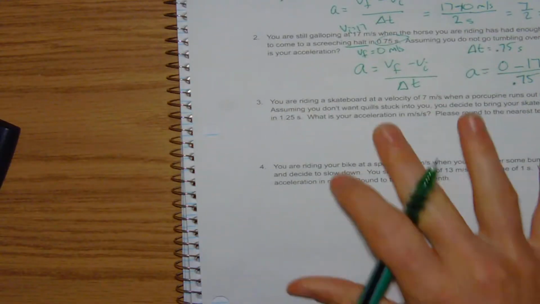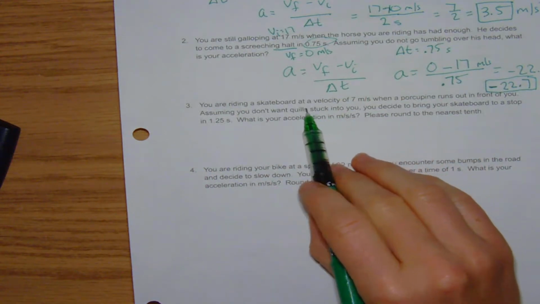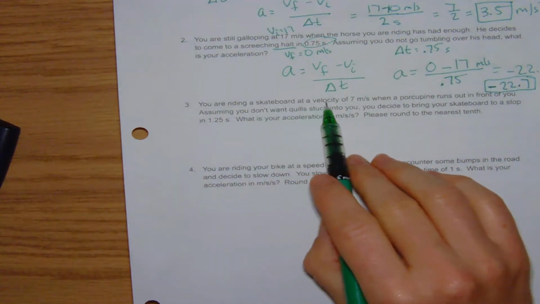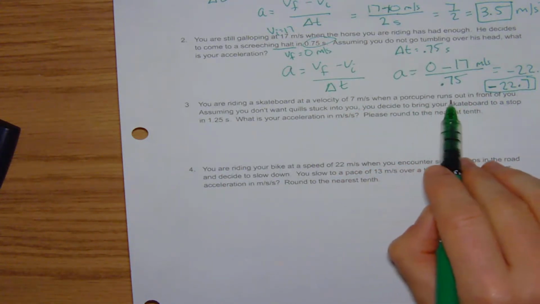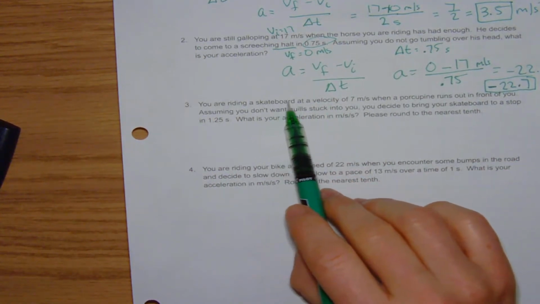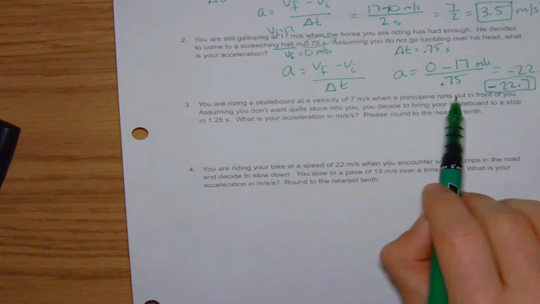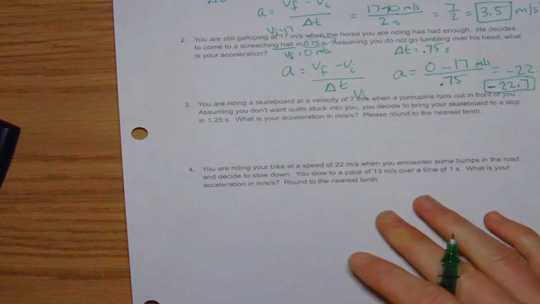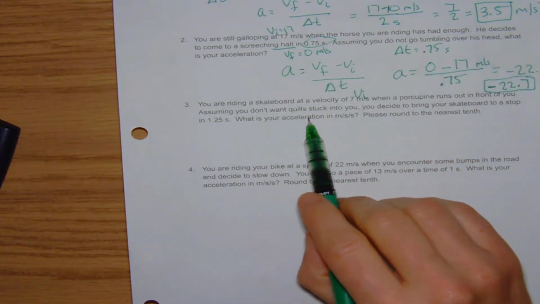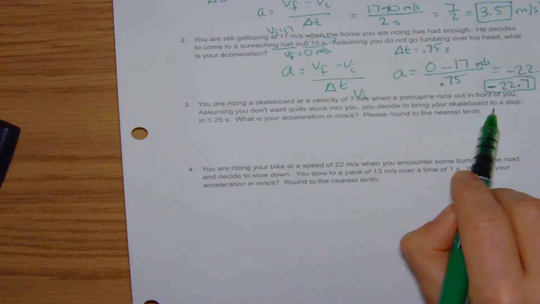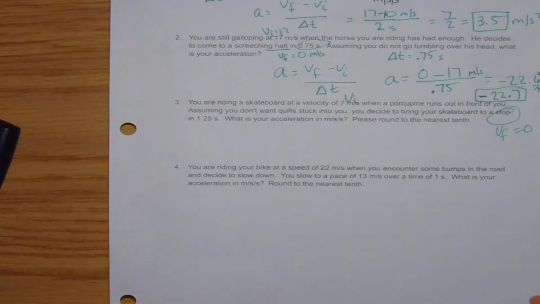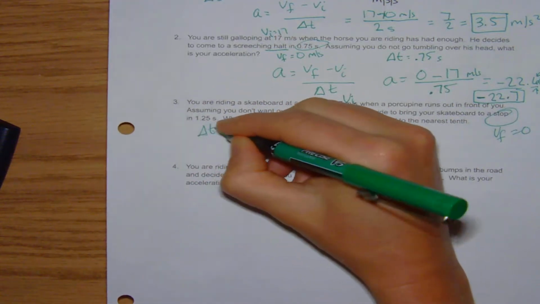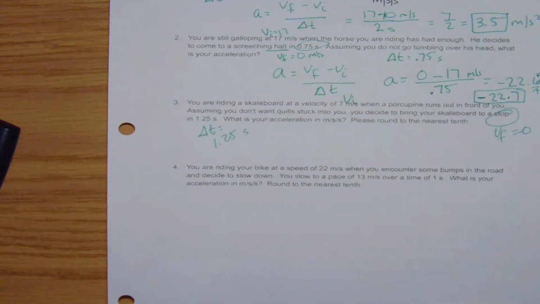This time, we've got a skateboarder, and they're riding at a velocity of 7 meters per second when a porcupine runs out in front of you. I'm struggling this morning. Okay, so you're riding at 7 meters per second when a porcupine runs out in front of you. That has to be your initial velocity, 7. Assuming you don't want quills stuck in you, you decide to bring your skateboard to a stop. Stop means the final velocity is 0, and it takes 1.25 seconds. So the change in time is 1.25 seconds. What is your acceleration? Please round to the nearest tenth.